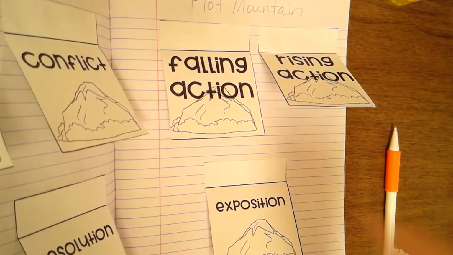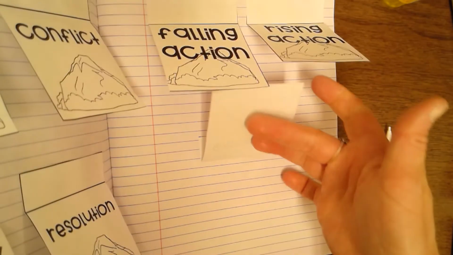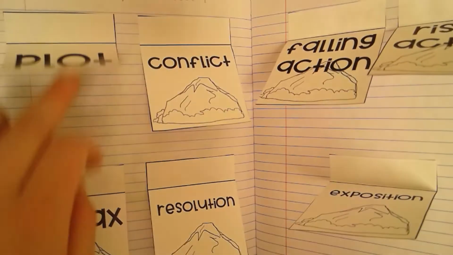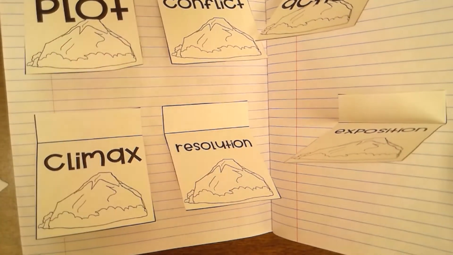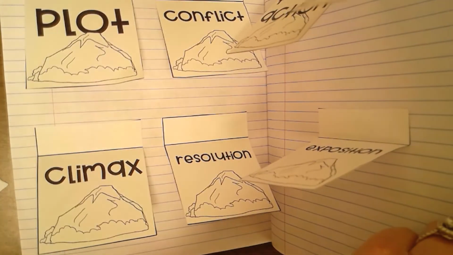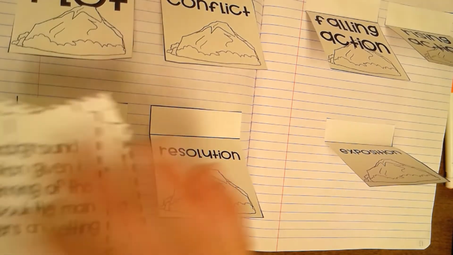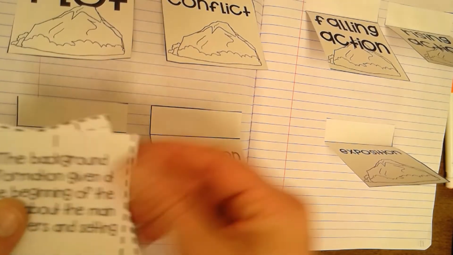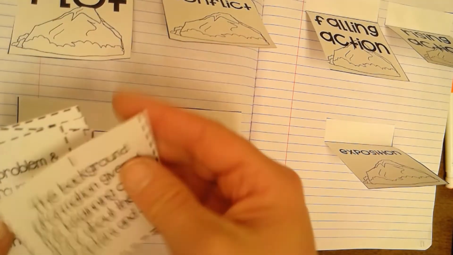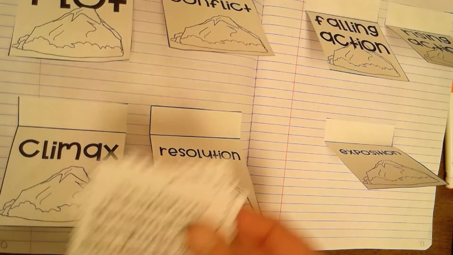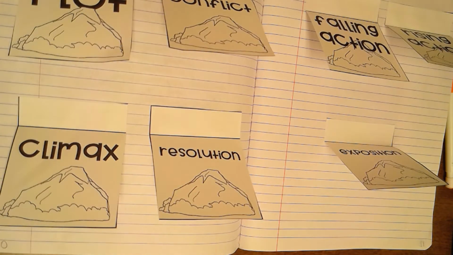Okay, now that all of those are done, you should have 7 individual flaps. 4 on the first page, doesn't matter what 4 you pick, and then 3 on the second page. So now we are going to take the dotted ones that we cut out, and we're going to match them up and glue them all the way on the back. So glue the whole back side down underneath the correct part of a story.